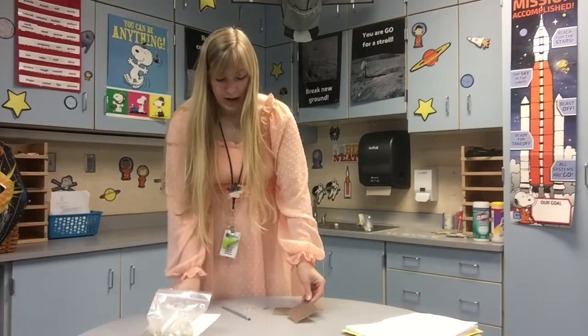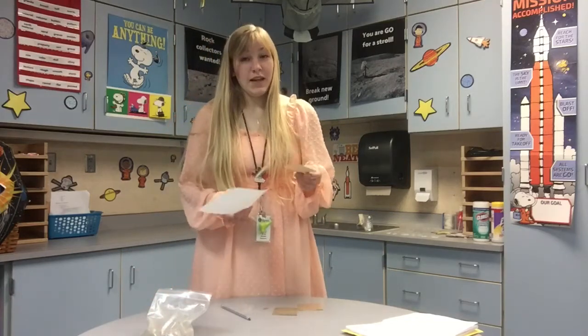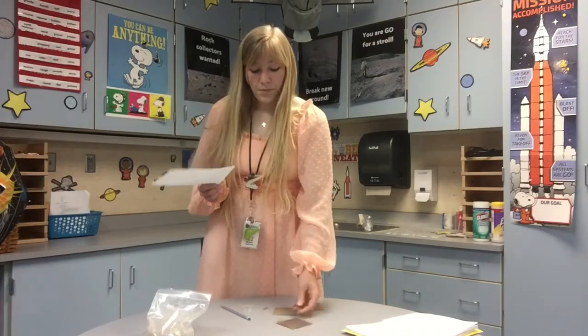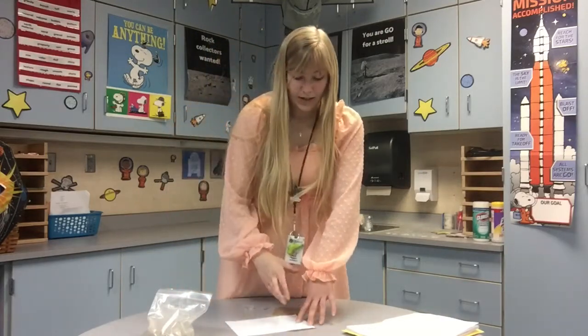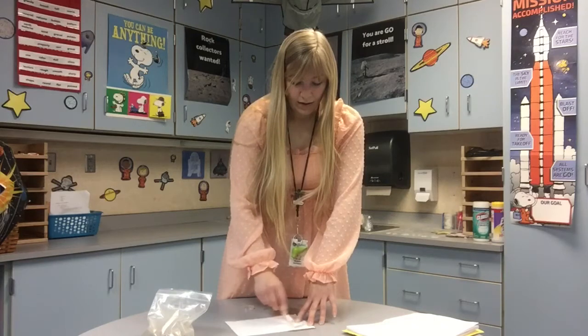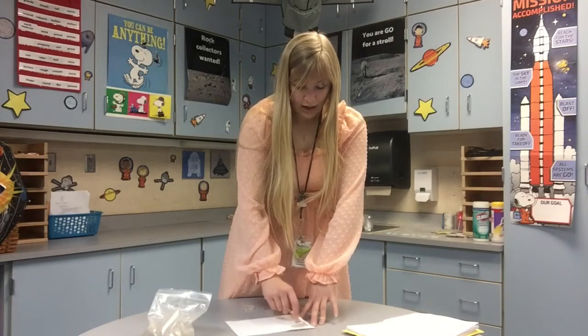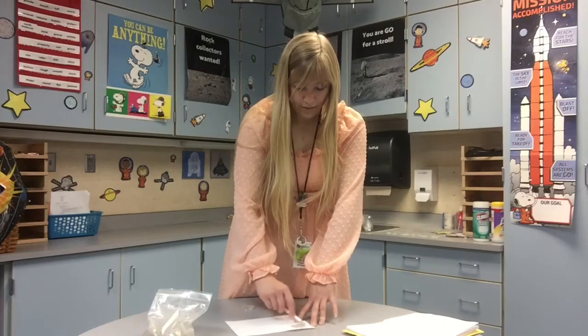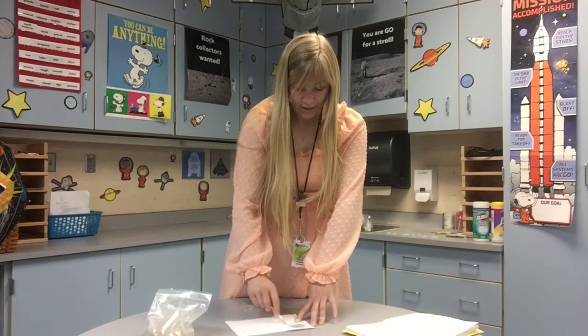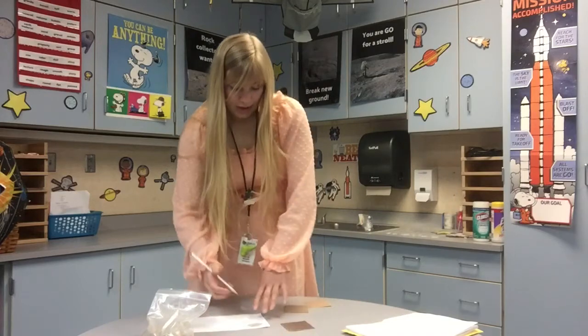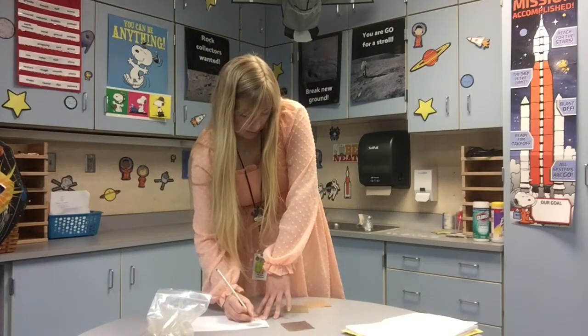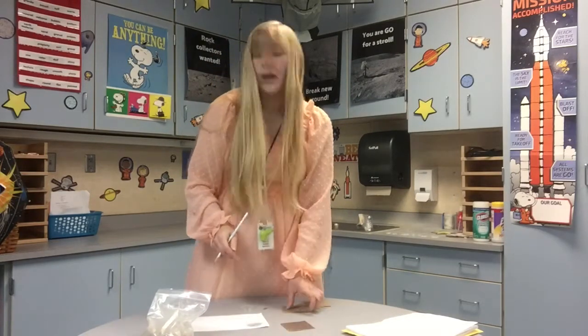Okay, now we're going to make a rubbing of the sand. So we're going to take our white sheet of paper, we're going to put our sandpaper underneath it, and then we're going to take our pencil and we're lightly going to rub over where the sandpaper is to see what happens. You can see that the sandpaper is kind of showing through it. And I'm going to label it, this is coarse. Now I'm going to do my middle one.